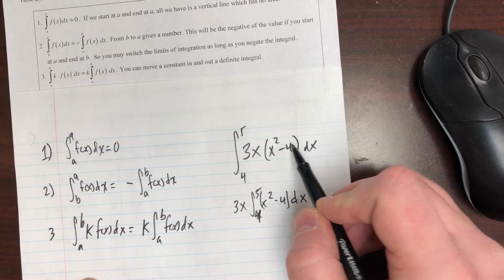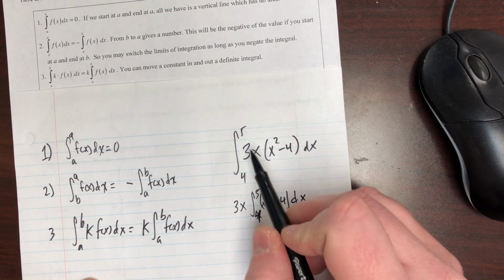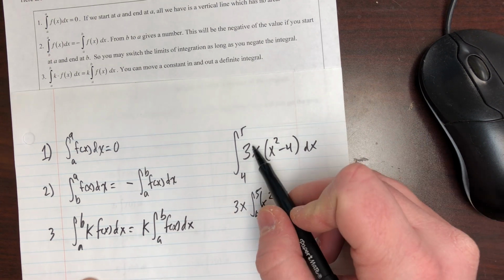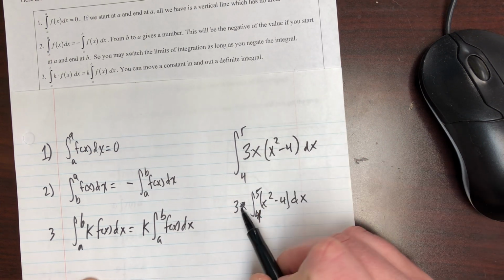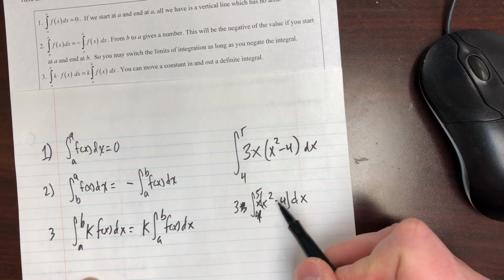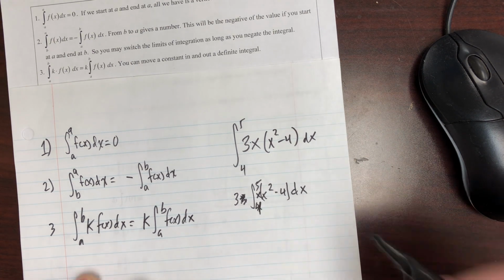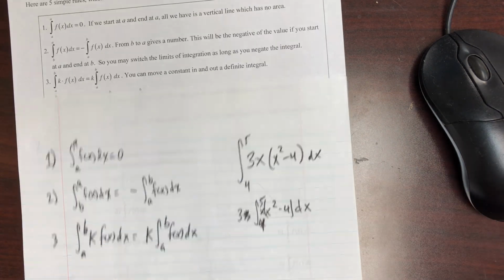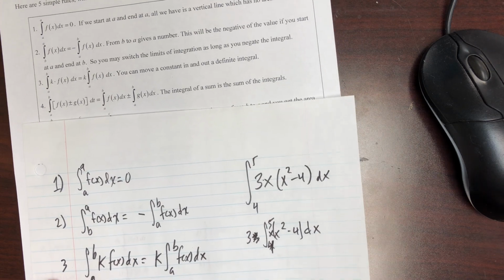Some people might try to pull the 4 out. You can't pull the 4 out. You can only pull a constant that's multiplied by the whole thing. So this 3 is multiplied by the whole thing. So I could pull the 3 out front and leave the x times x squared minus 4 inside. That's totally fine. Number 4.